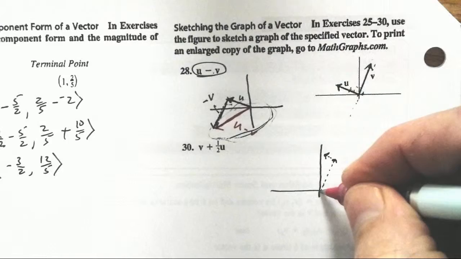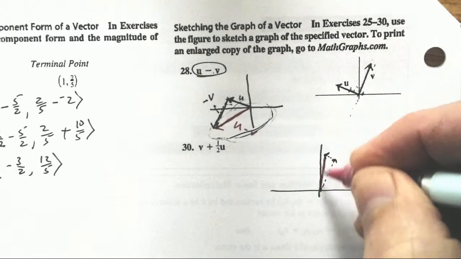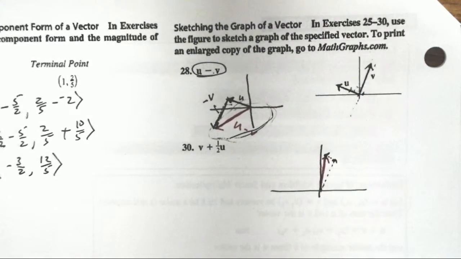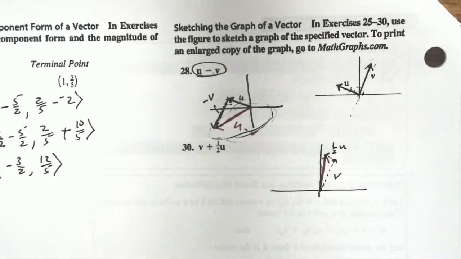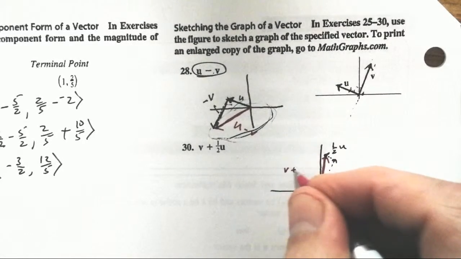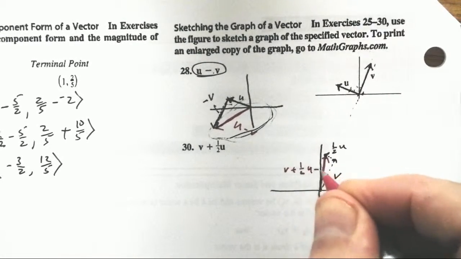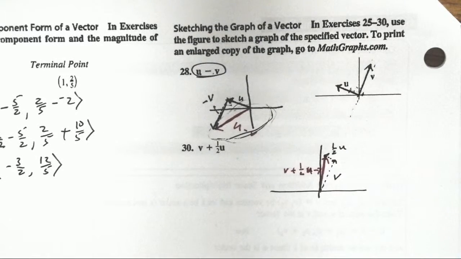But the answer is this. So we had vector v, we had vector 1/2 u, but we ended up with vector v plus 1/2 u right there. Hope those colors, you can see those a little bit. I don't think I'm going to use colors too much going forward, but let's take a quick look and see if I can get a better contrast on that. Maybe a little bit better.